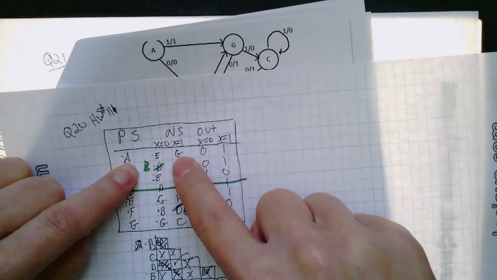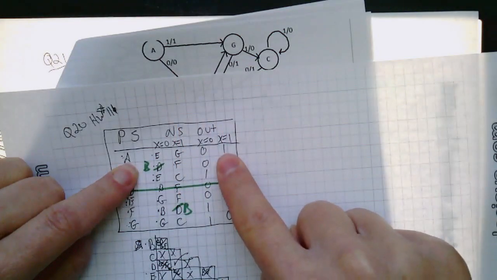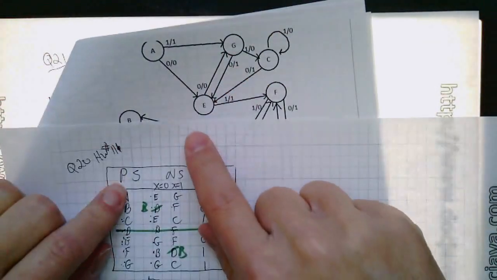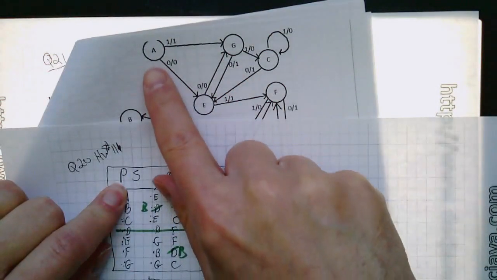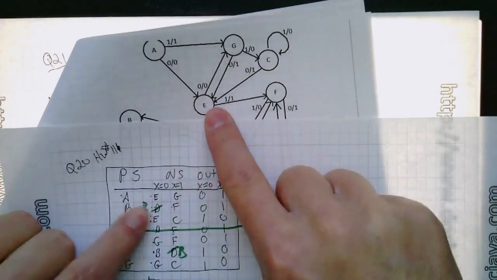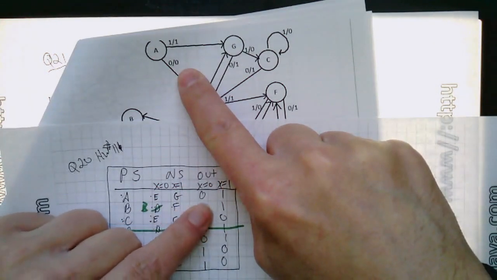The output, when you put in a 1, is going to be a 1, so you put the output 1 right there. And go to the next line. You put in a 0 when you're in state A, and your next state is going to be E. Your output is going to be a 0.